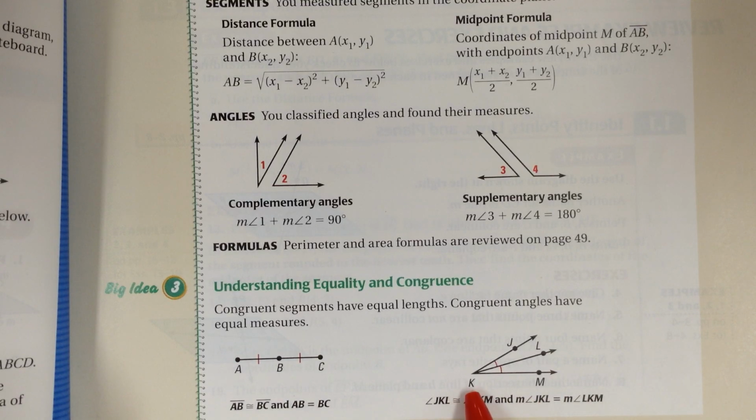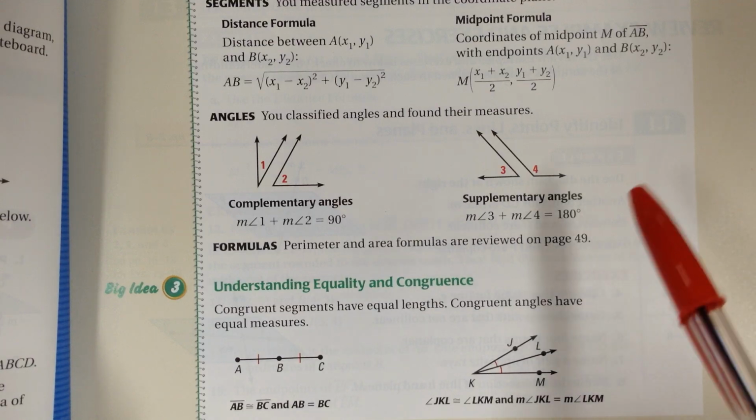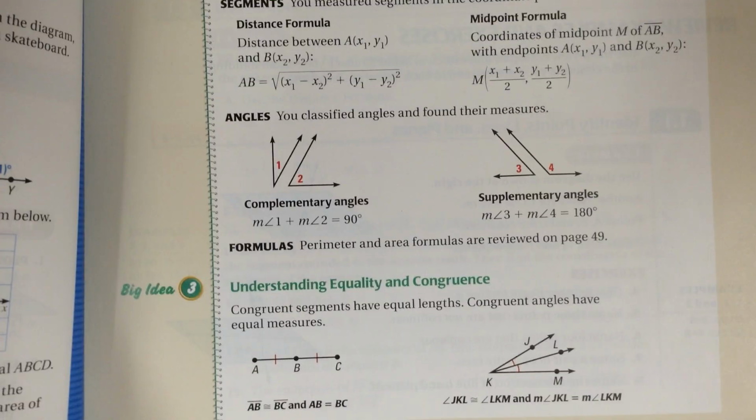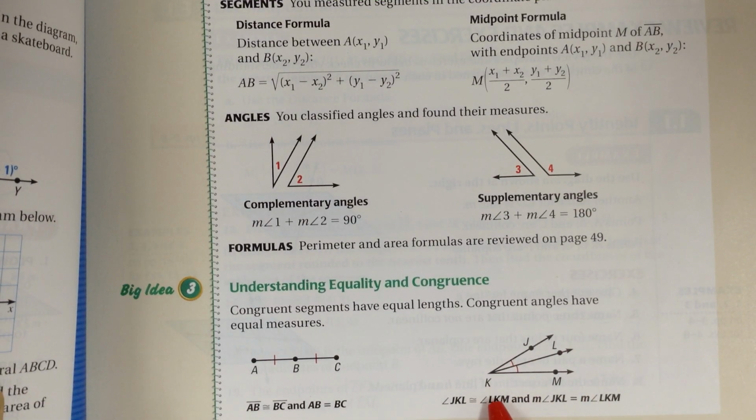And this is an example where you do not name the angle K. Okay, you have to name it using three letters. Do not say angle K because when you say angle K, there are three possibilities. It can be JKM, it can be JKL, it can be LKM. Okay, so with more than one angle, do not just name it with the vertex letter. You have to name it with three letters. Okay, if you have only one angle like this, then you can call it angle A. But when you have multiple angles, you cannot just name it angle K.